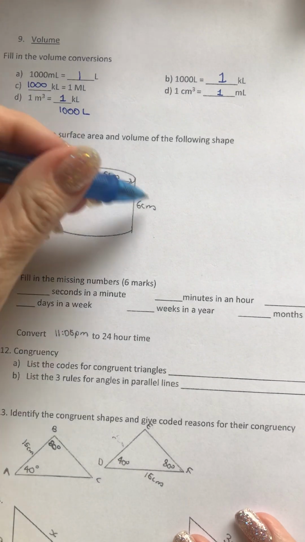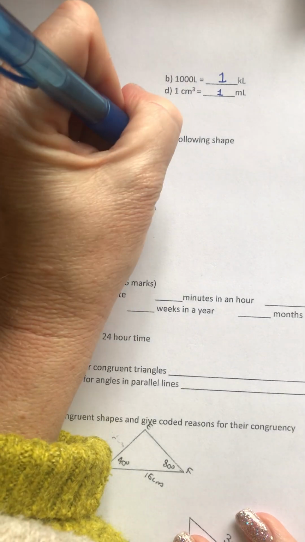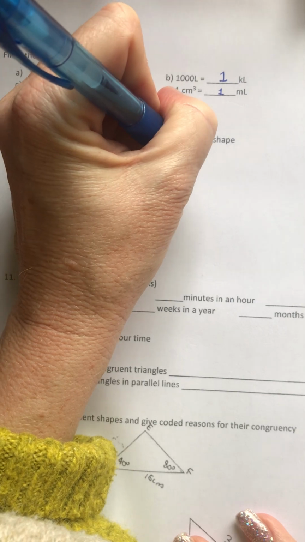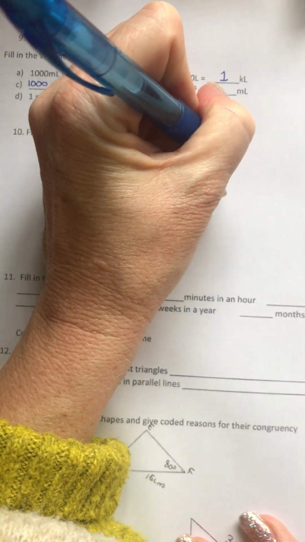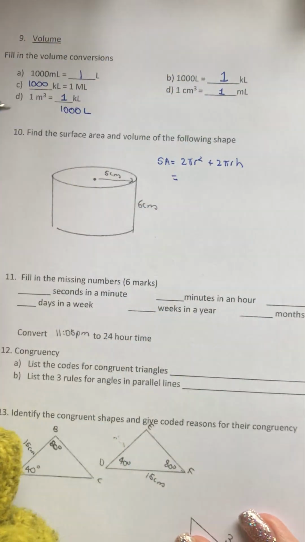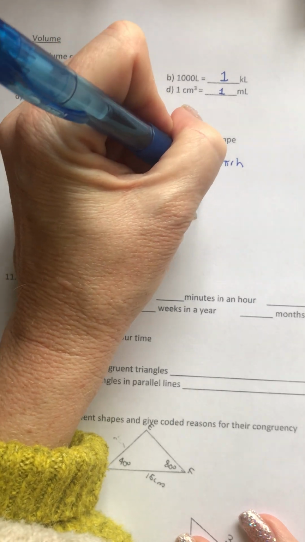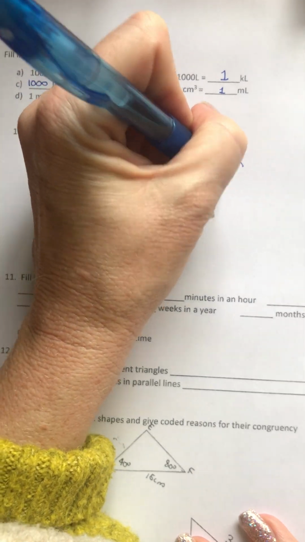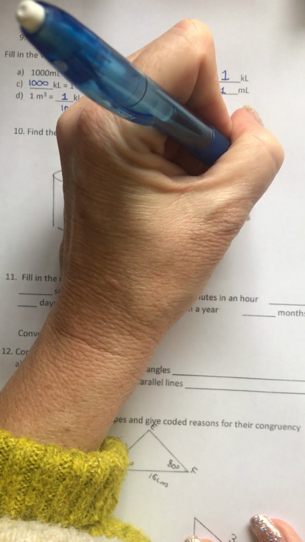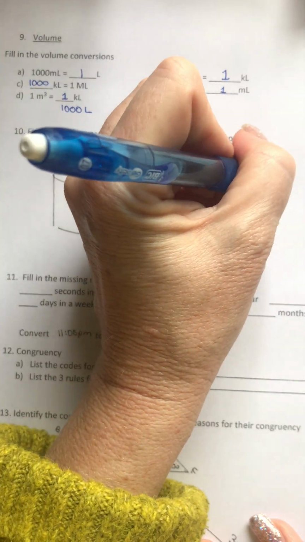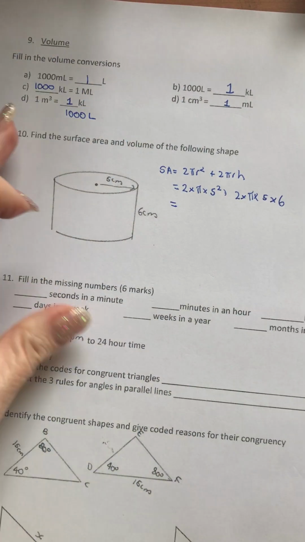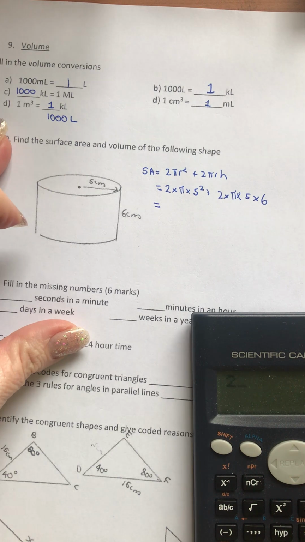Here we've got surface area and volume for the cylinder. So surface area for the cylinder is 2 pi r squared plus 2 pi r h. So we've got 2 times pi times 5 squared plus 2 times pi times 5 times 6. So we can work that out.